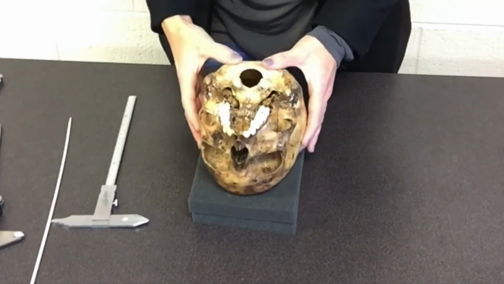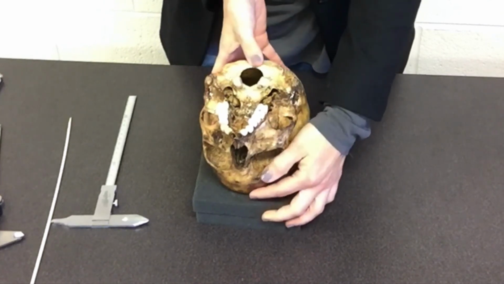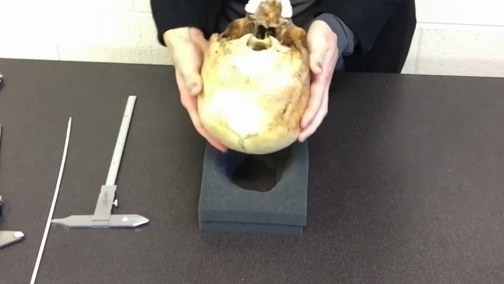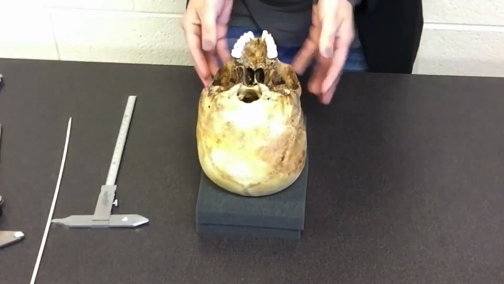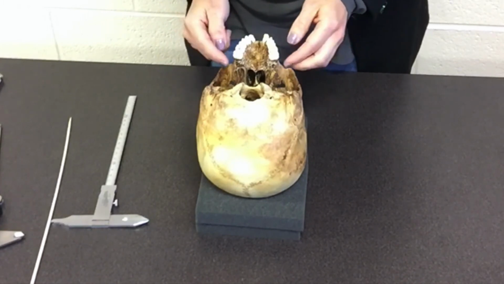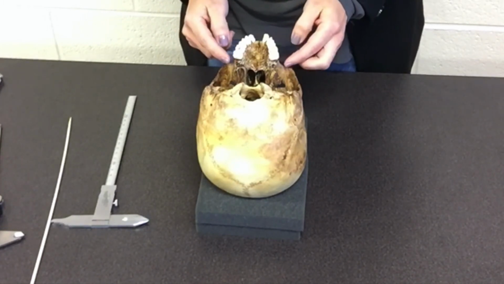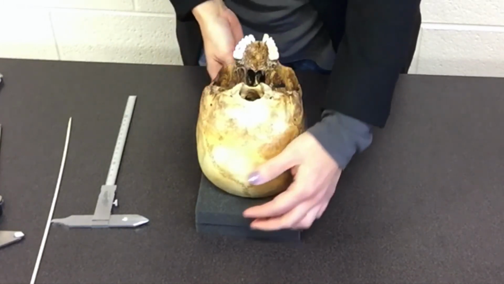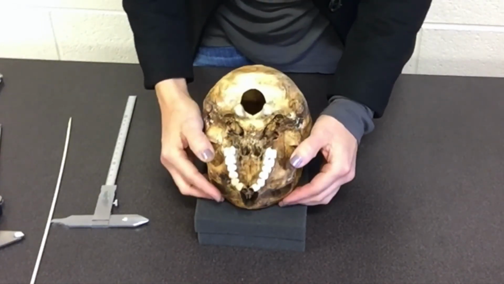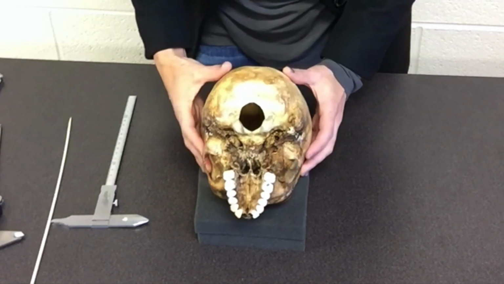Okay, so to take the maxilloalveolar breadth, from ectomolare to ectomolare, you'll turn the skull resting on its top with the face facing you. And the measurement is taken on the alveolar border of the maxilla at the level of the second maxillary molar. So I'm going to turn the skull this way so you can see me taking this measurement as you might take it.